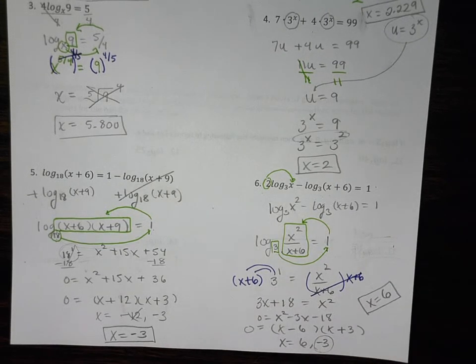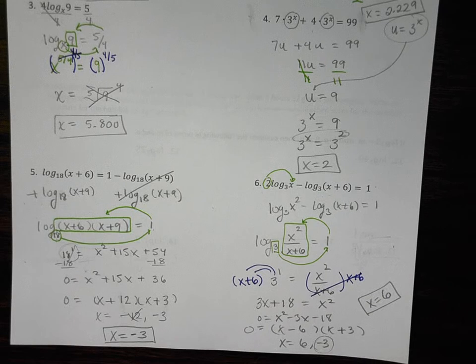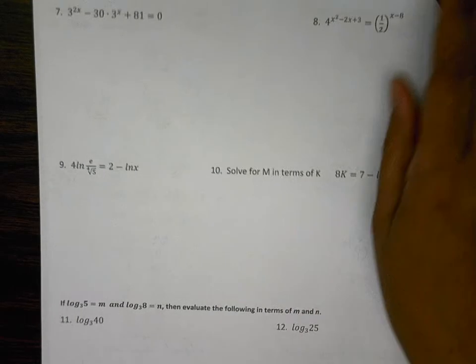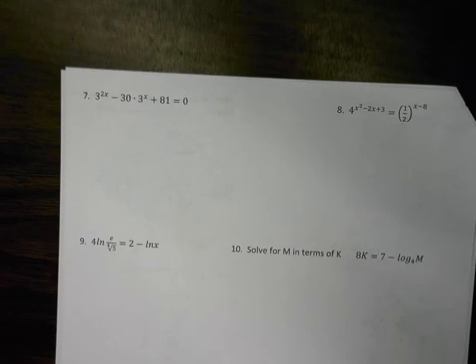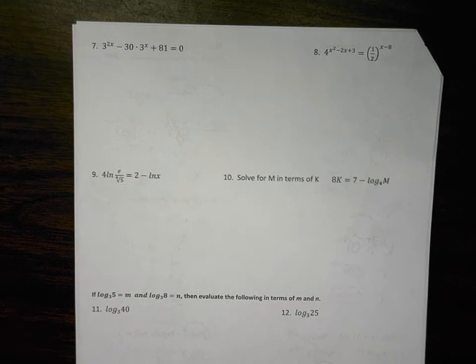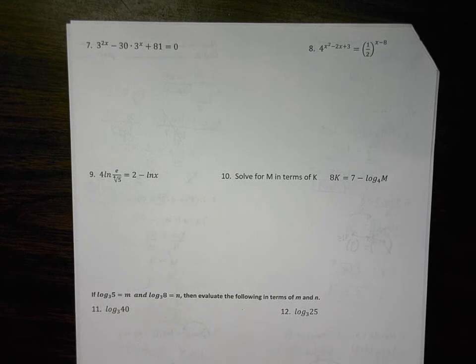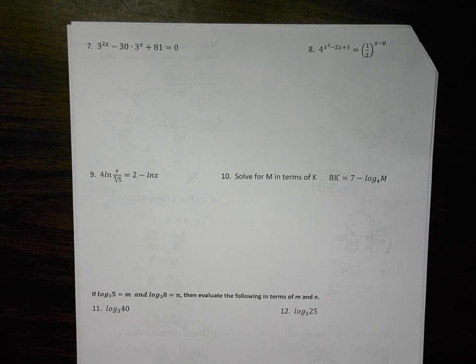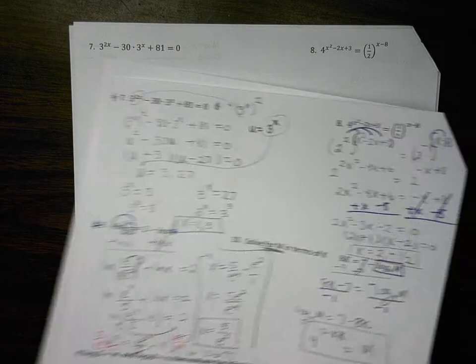Okay. Are we ready? All right, let's continue. All right, number 7. And guys, I will post a blank one of these online. I would suggest you print it, try it on your own, and then compare it with what we do together, see if you're doing the steps correctly.